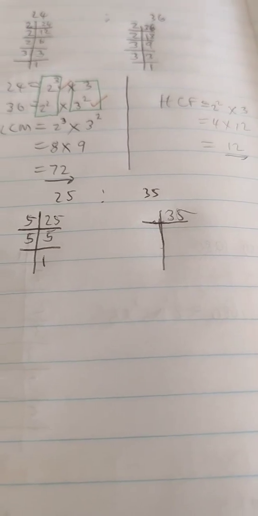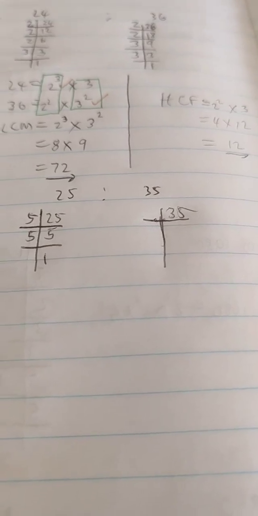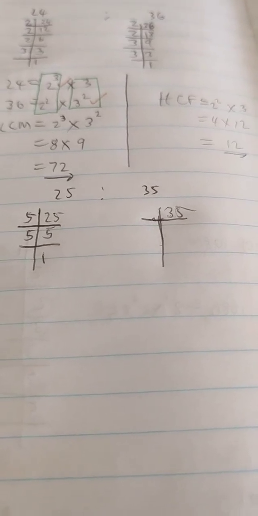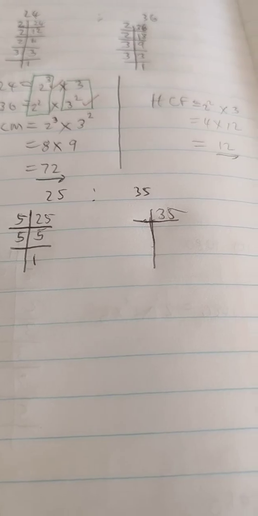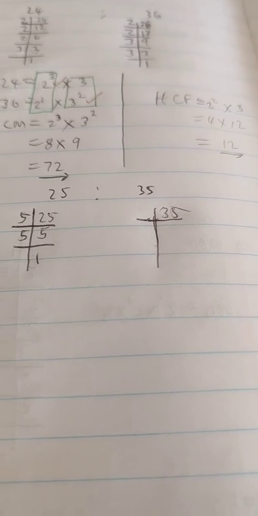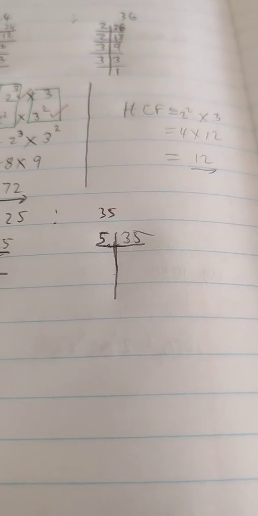Okay, 35. Smallest prime number that goes into 35. We're done with the 25. Let's go to 35 now. Very good, guys, it's 5. Beautiful. How many times does 5 go into 35? Very good. 5 goes into 35 seven times.